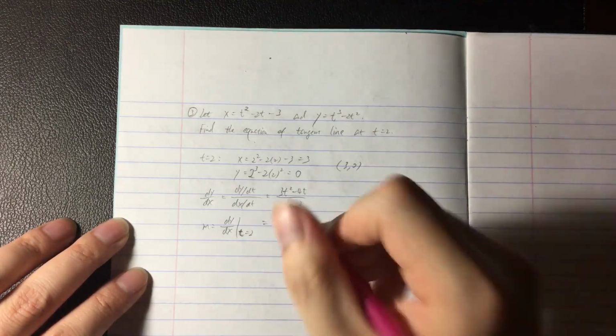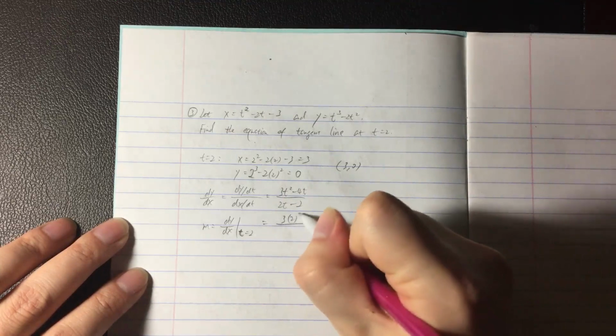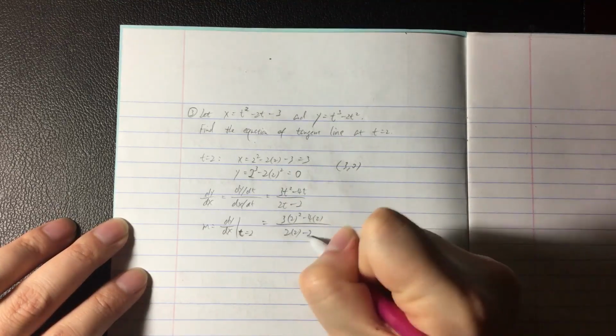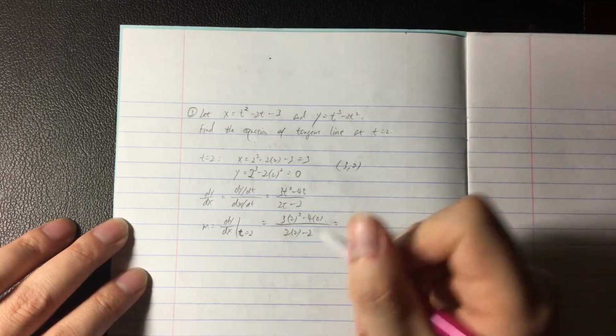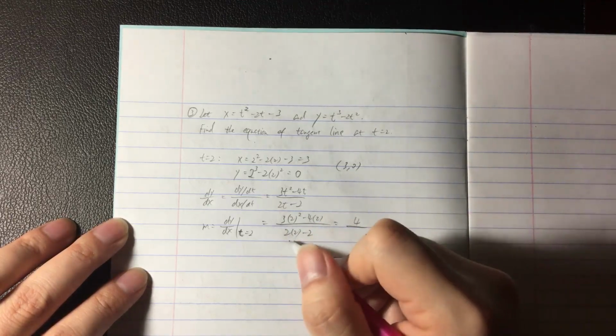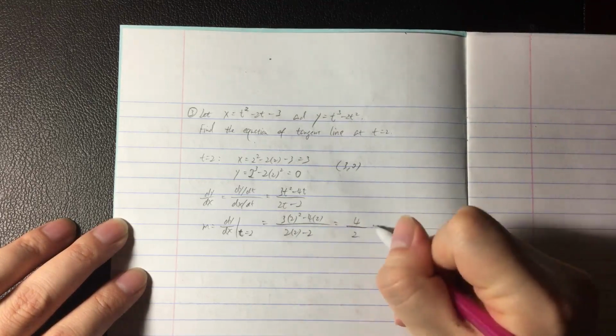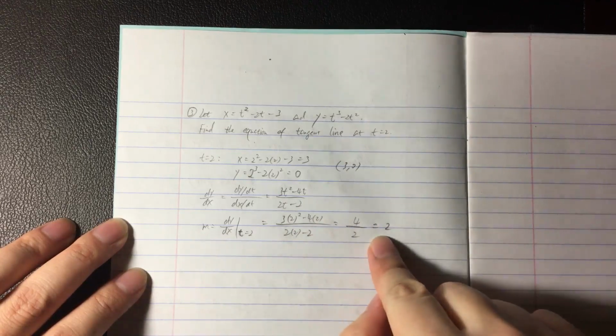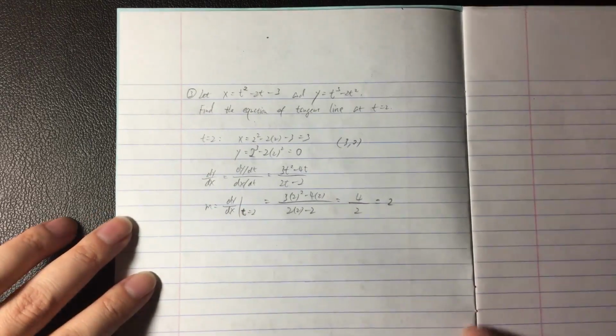If I plug in 2 for t, I get 3 times 2 squared minus 4 times 2 over 2 times 2 minus 2. Numerator is 12 minus 8, which is 4. Denominator is 4 minus 2, which is 2. 4 over 2 is 2. So when t equal to 2, slope of tangent line is also 2. Then we can find equation of a line.